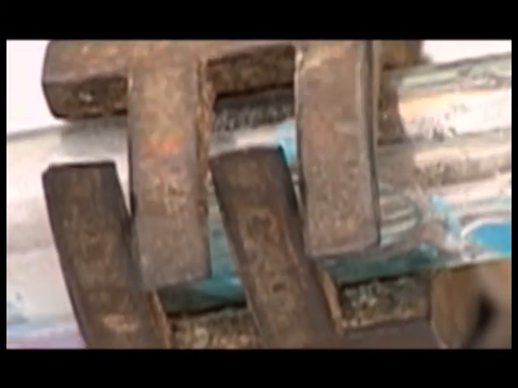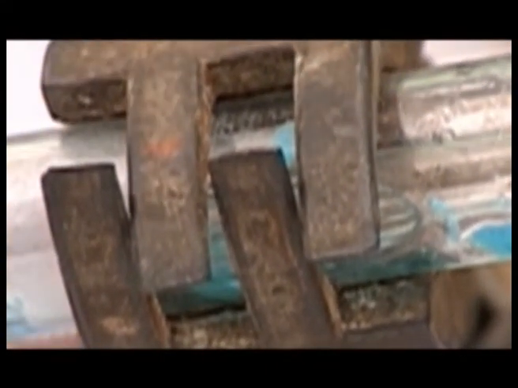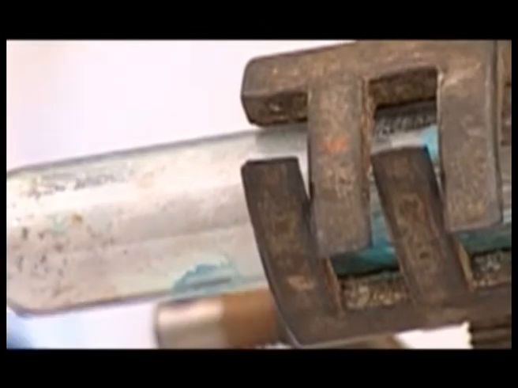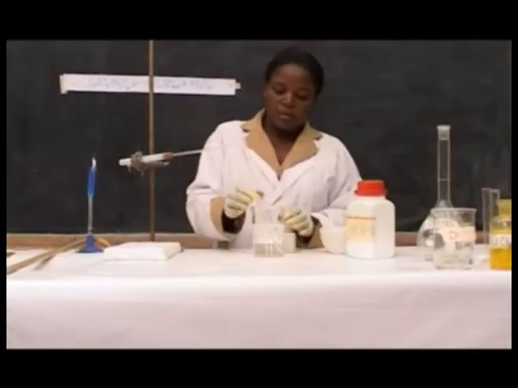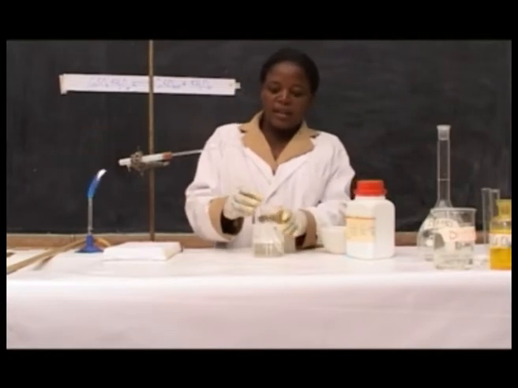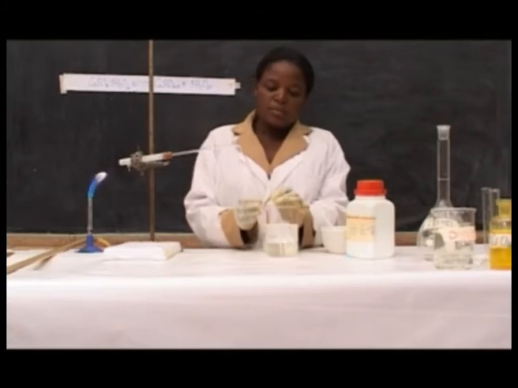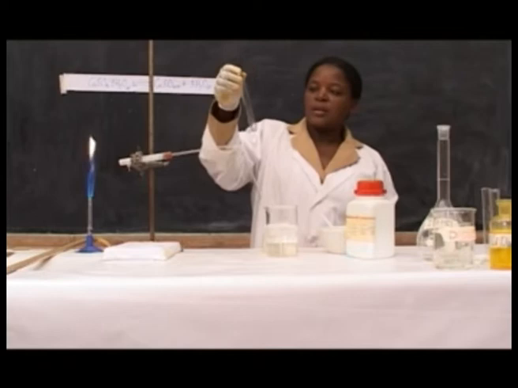Before, the salt was blue in color. Now here there is a residue of white color. Before, we had a dry test tube. Then let us see what happens with this test tube. You can see there is water.